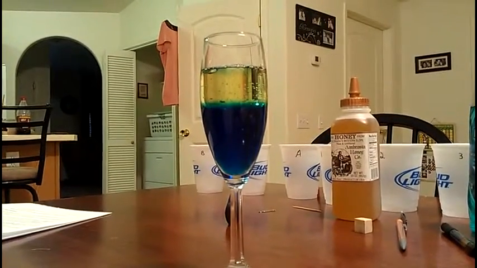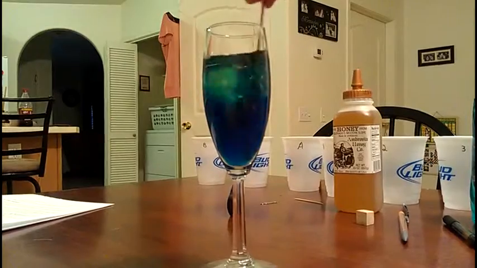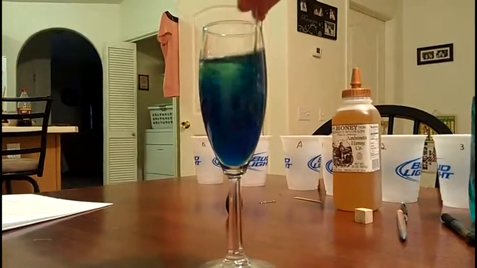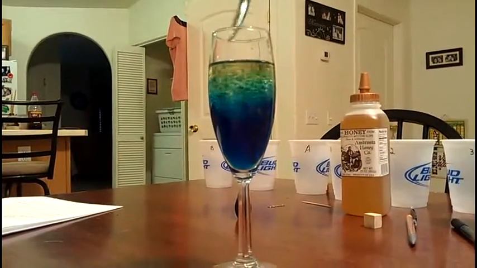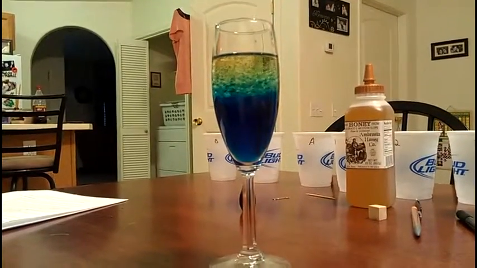Just like everybody knows, oil and water don't mix. When you stir it and wait, they separate out.